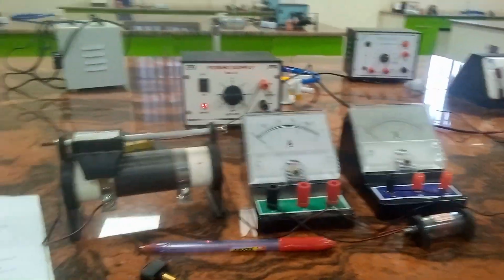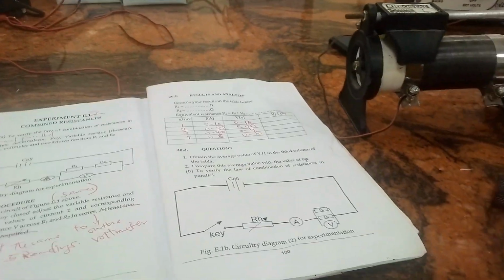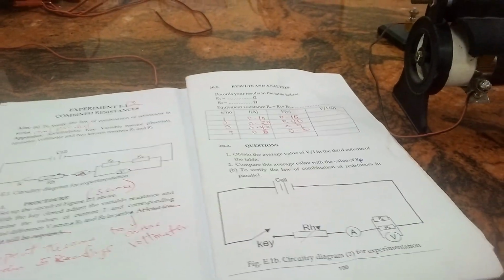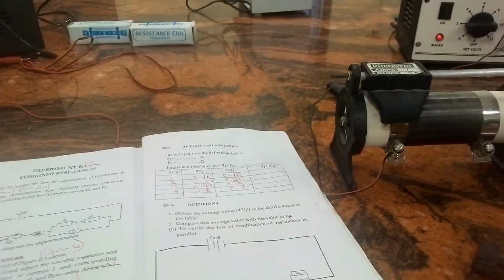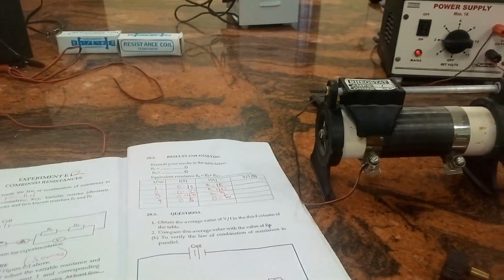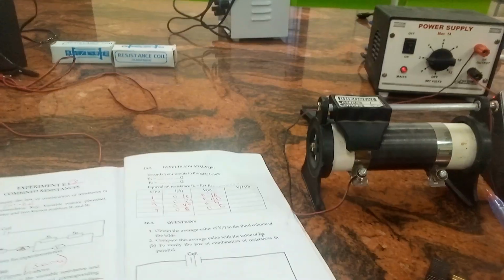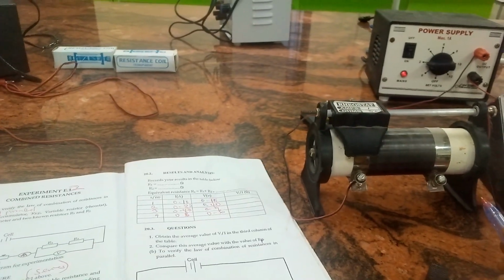I will take my readings, as you can see, and insert them into my table of values. Then from there, I'm going to carry out my calculations to find the combined resistance of the two 1 ohm resistors.